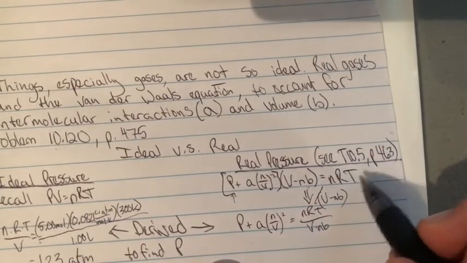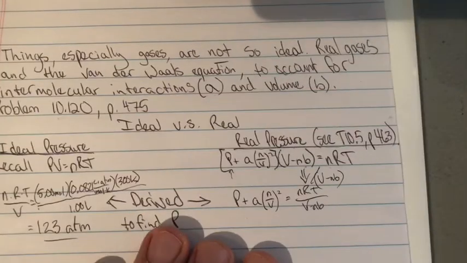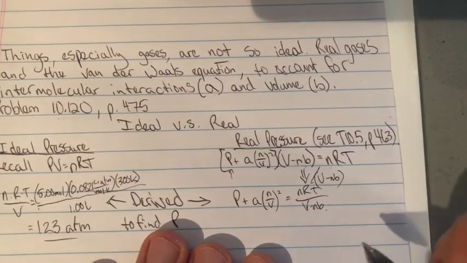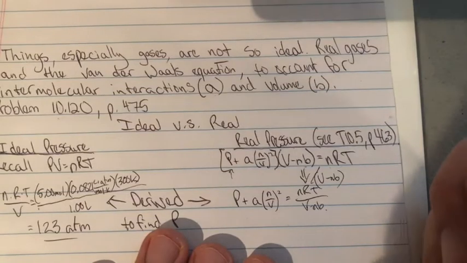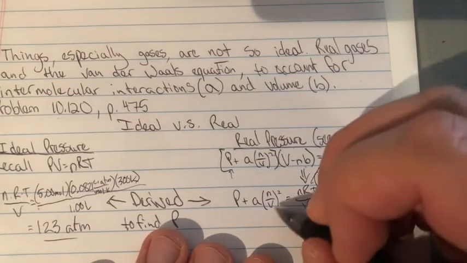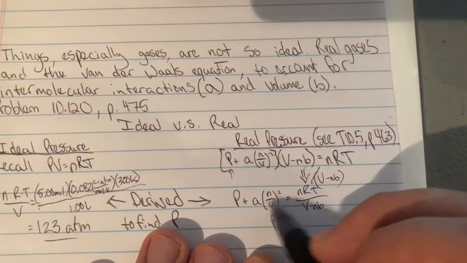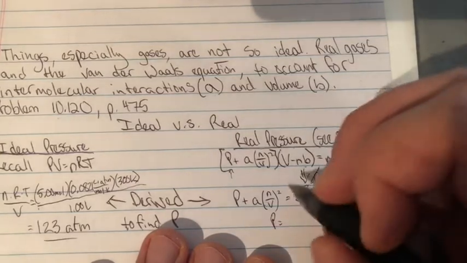In other words, you divide both sides by V minus nb. Everything that I've done here is pretty much the same as what I did on the ideal pressure. But again, we're accounting for 2 different variables that are going to factor in here for a real gas, right? So if we're looking to just solve for P now, all we have to do is subtract from both sides this particular term.